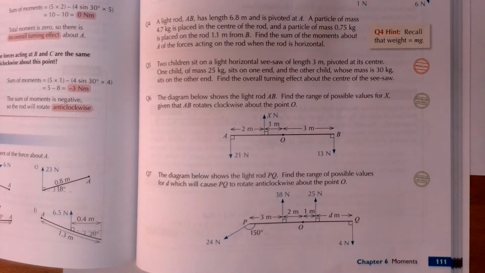Okay, so the second question I'd like to look at is on page 111, question 7. Again, we've got a light rod, no mass involved, no weight, and it's pivoting around this point O. And we're not told the total length, we're just told that this length D is variable, and we want to know what range of values of D would cause this to rotate anti-clockwise.